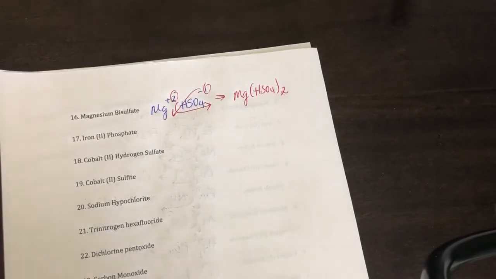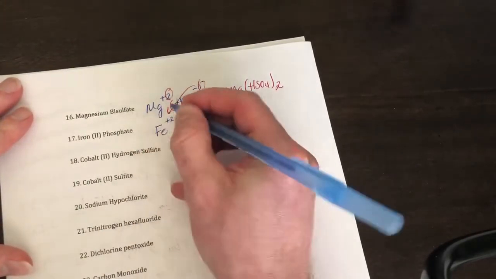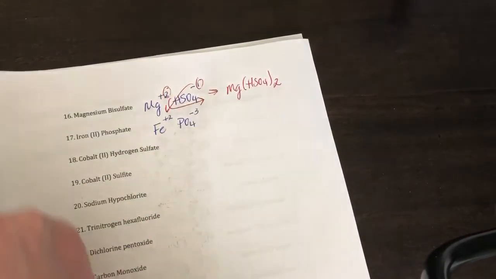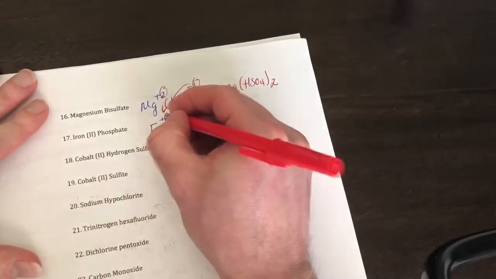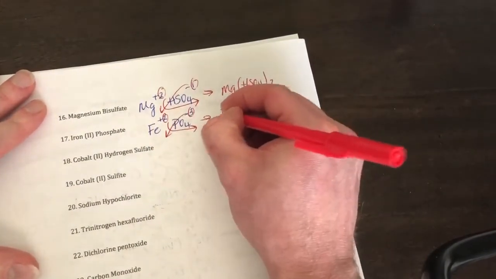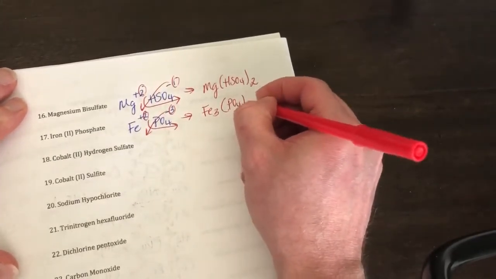Iron 2 phosphate. Okay, the symbol for iron is Fe with a +2 charge. Phosphate is PO4 with a -3 charge. We crisscross: 2, and the 3 goes down there. So this is Fe3(PO4)2.